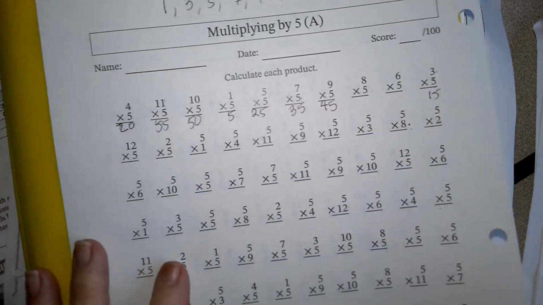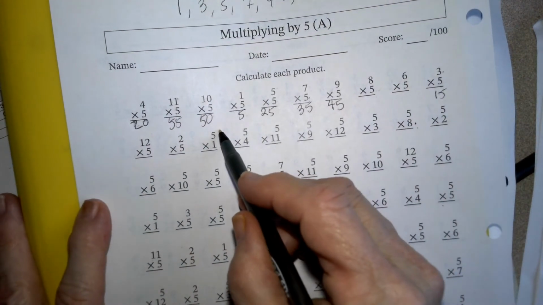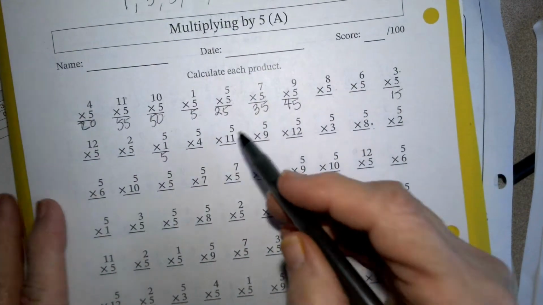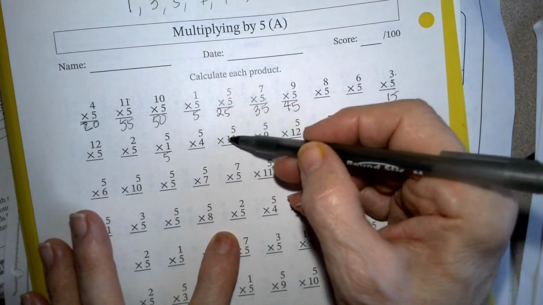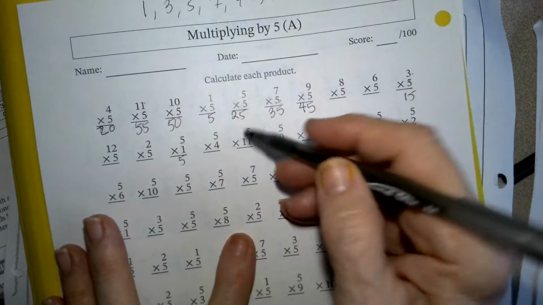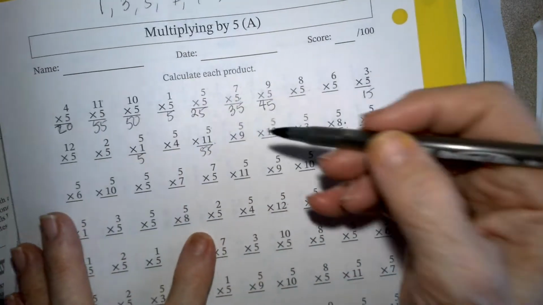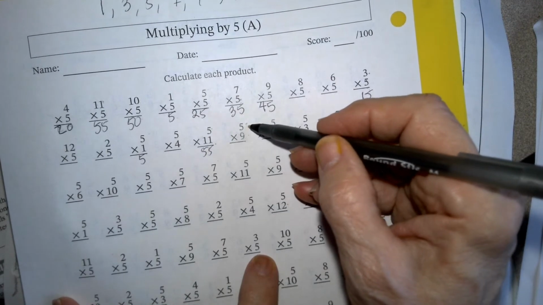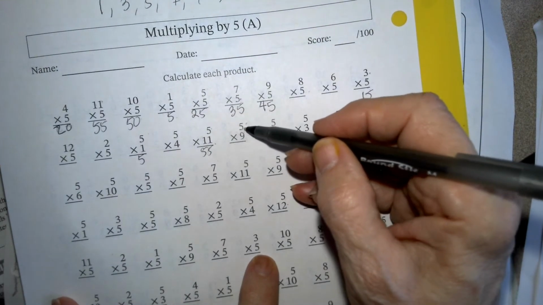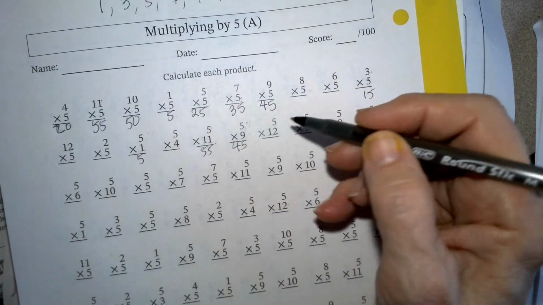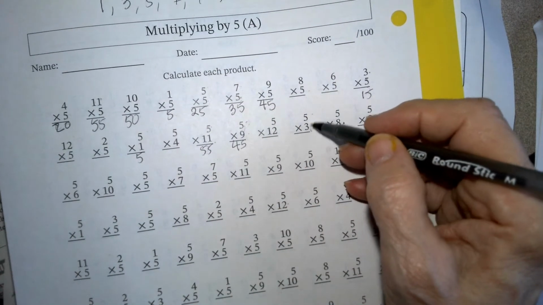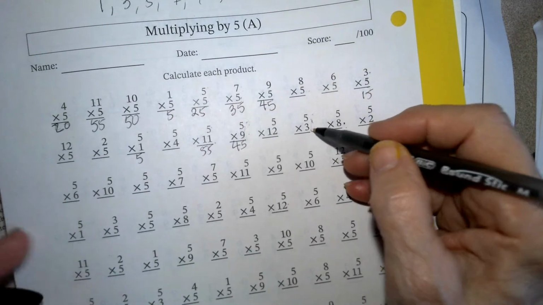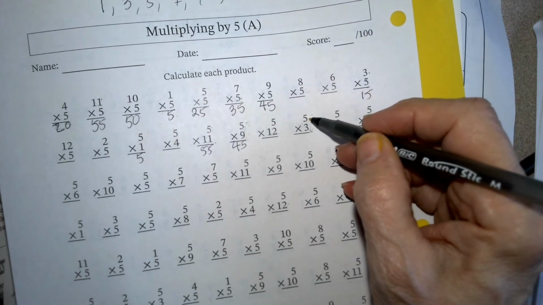I'm just looking for odd numbers. 1 times 5 is 5. Then I'm looking for an odd. 5 times 11, 55. Here's our 9 and 5. 9 times 5, 45, because it starts with a 4 and it ends with a 5. Here's an odd number. 3 times, I'm skipping around, so stick with me, don't try to jump ahead. 3 5s is 15.